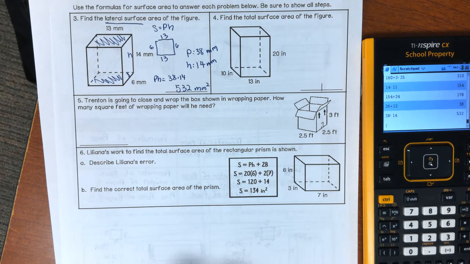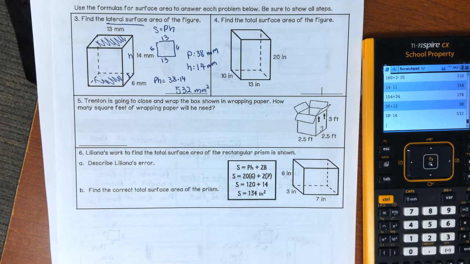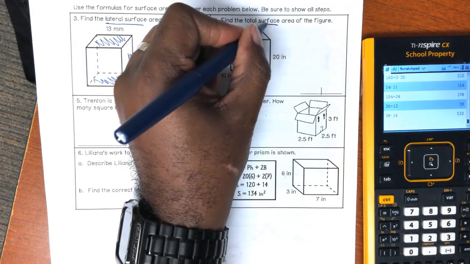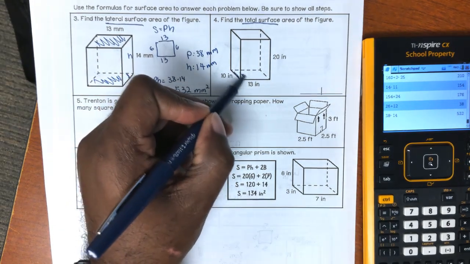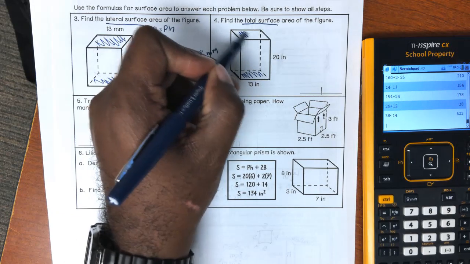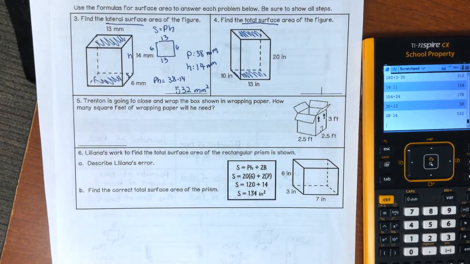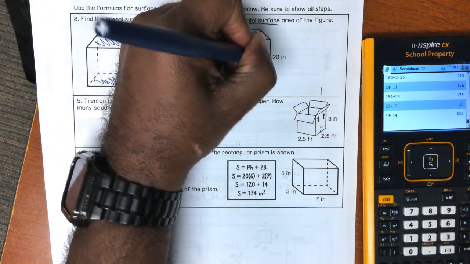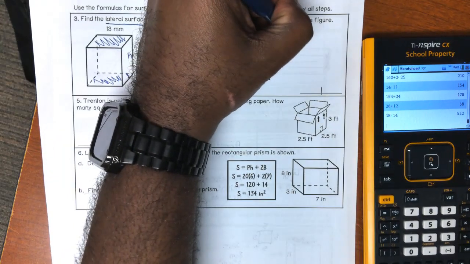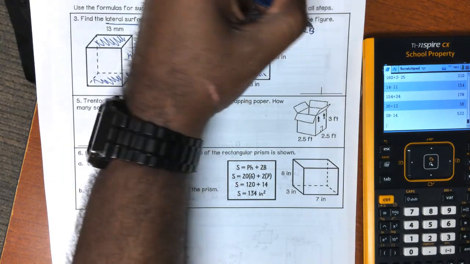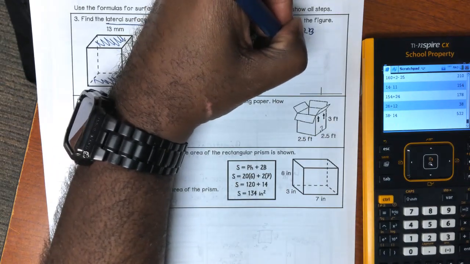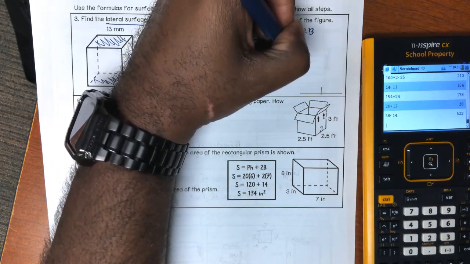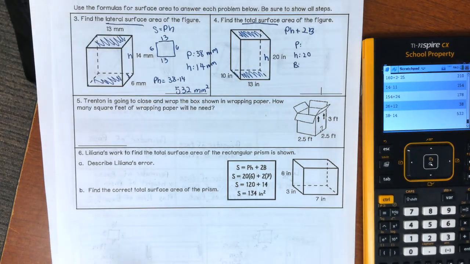On to the next one, number 4. Find the total surface area. So for total surface area, once again, we're labeling and identifying our different parts. So this is our base. Remember, 2 identical bases, and the height is the space between. So H is 20, and we're going to label all of this. We know pH plus 2B is the formula we need. We know that P is something, H is 20, and B is something. So we're going to find those right now.